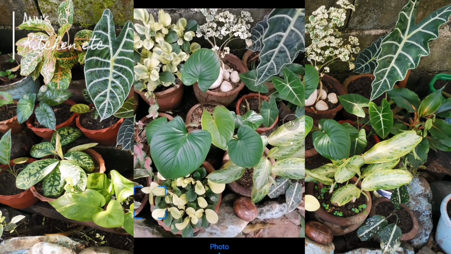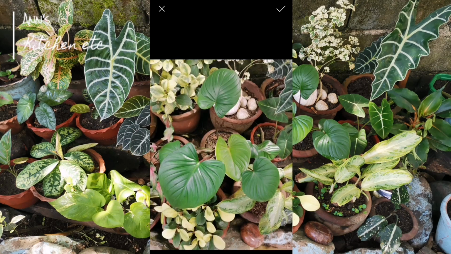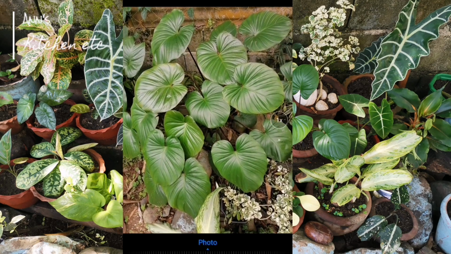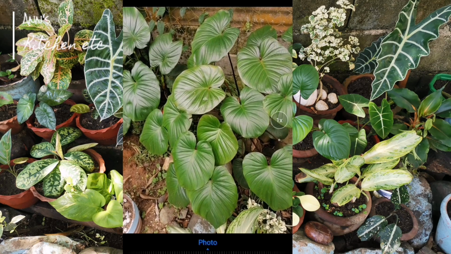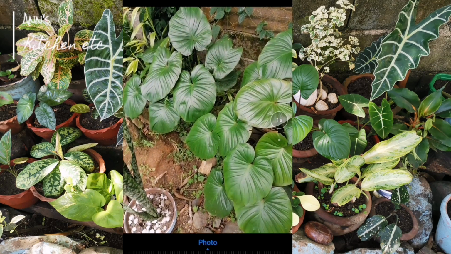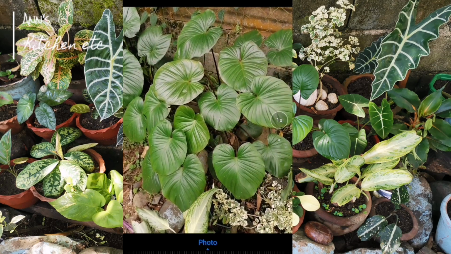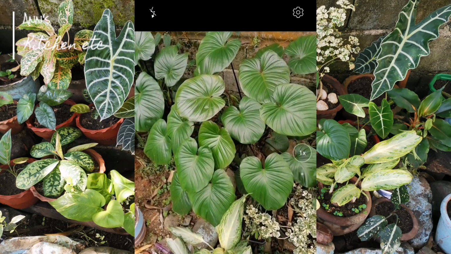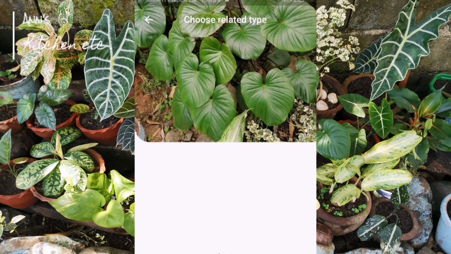Next is this plant with perfect heart-shaped leaves. Let me just show you the mother plant over here. There, they've been growing here and thriving very happily and healthy for months now. There, they love the outdoors. And let's take a photo and identify this plant. There, check mark. We'll choose leaf. Let's check out the results.